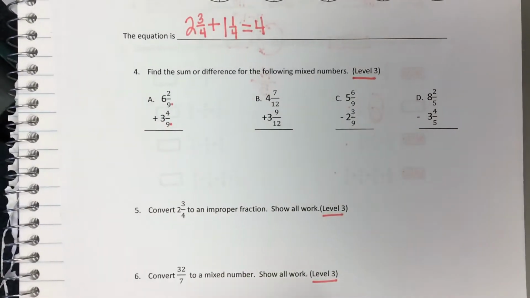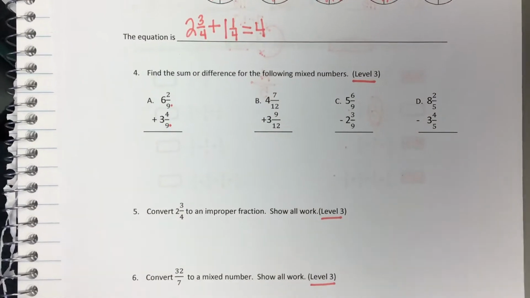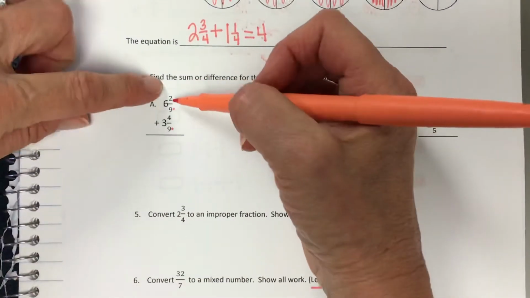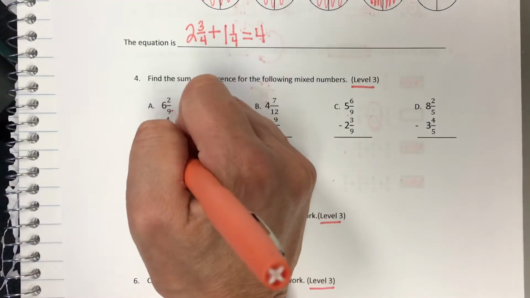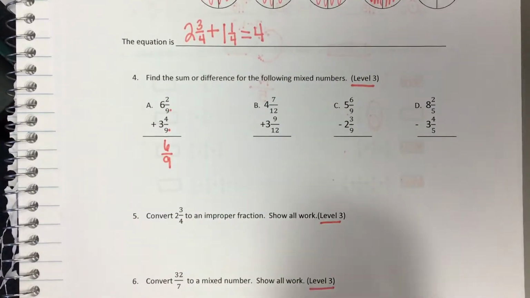But where do we start? Do I start on the right or the left? Riley. I always start on the right. So this first one is pretty straightforward. 2 ninths plus 4 ninths equals 6 ninths. 6 plus 3 equals 9.